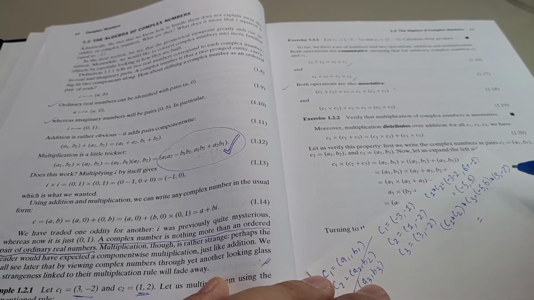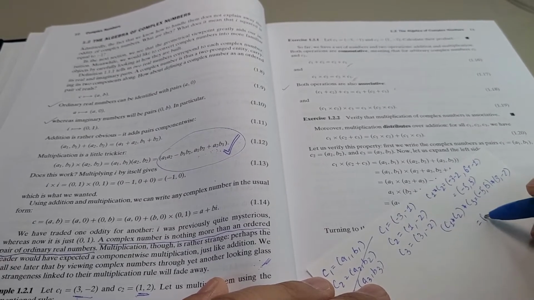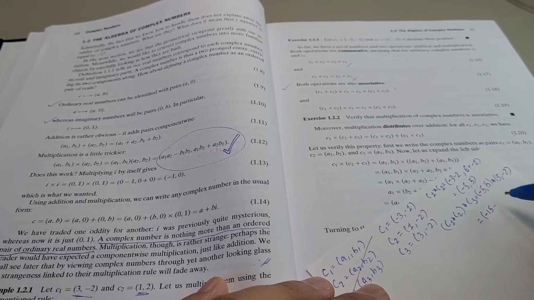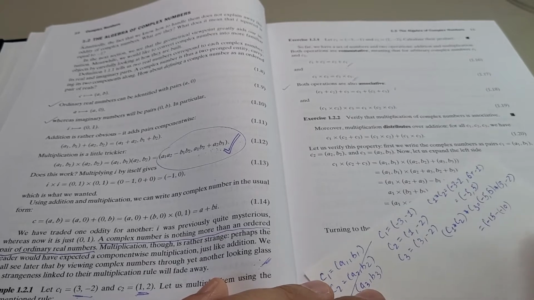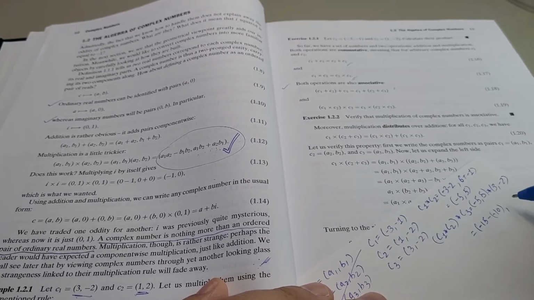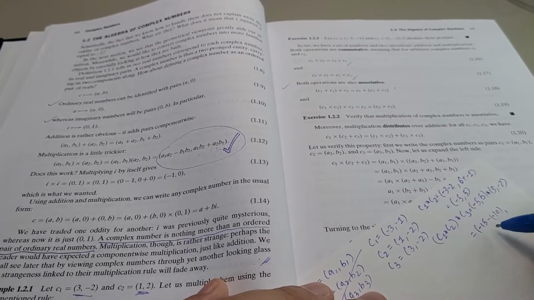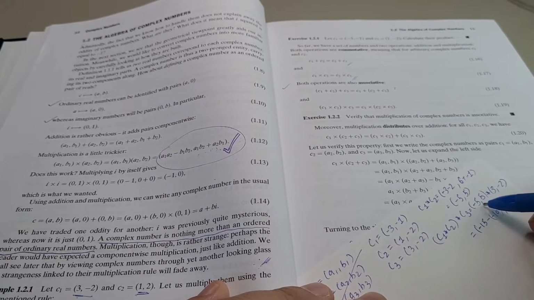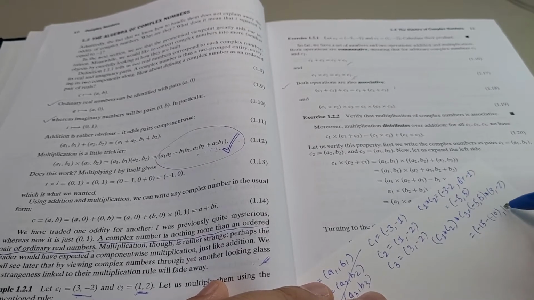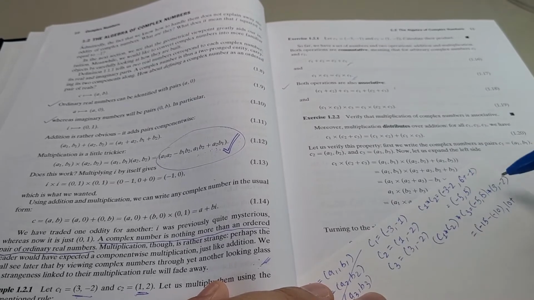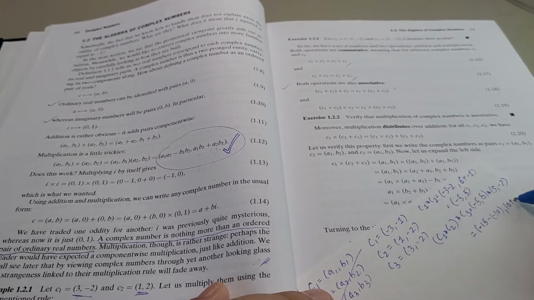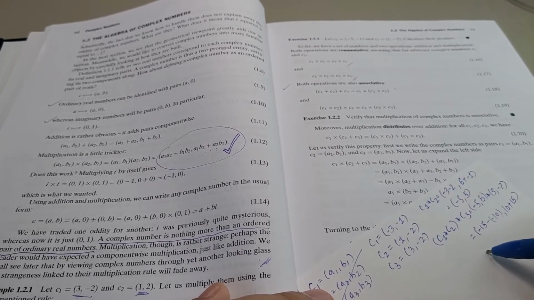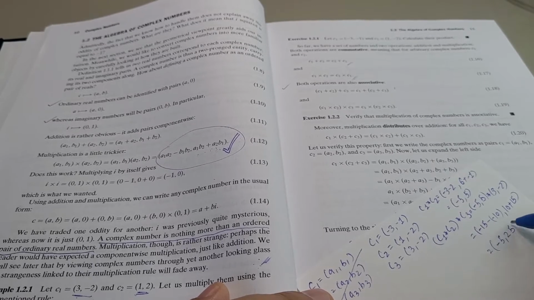So this would be -5 into 3, which would be -15 minus 10. So -10, right? And that would be, yeah. So -5 into -2 would be 10, plus A2 into B1, which is 5 into 3, 15. So this is -5 plus 10, it would be -5, 25.